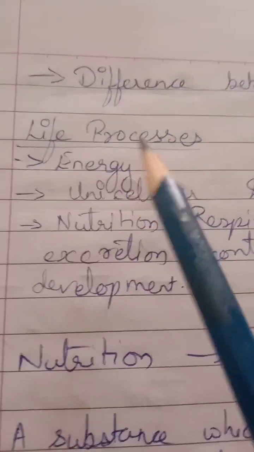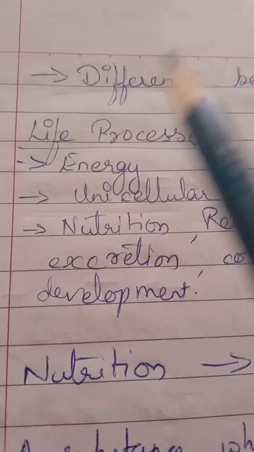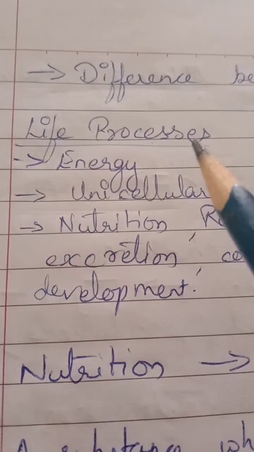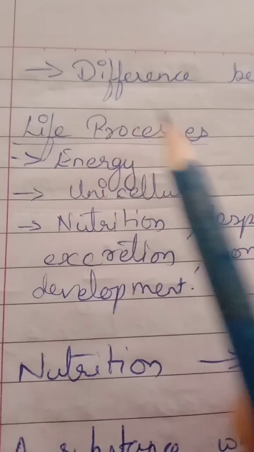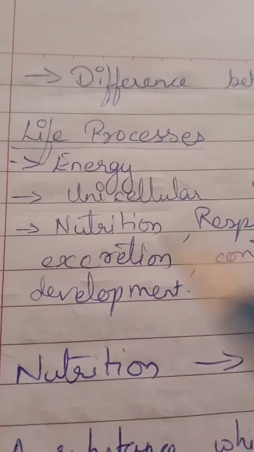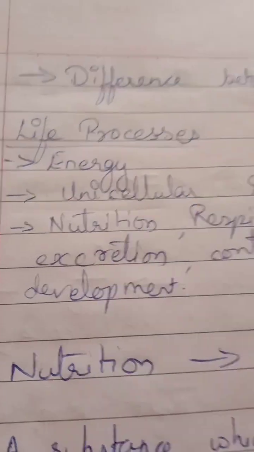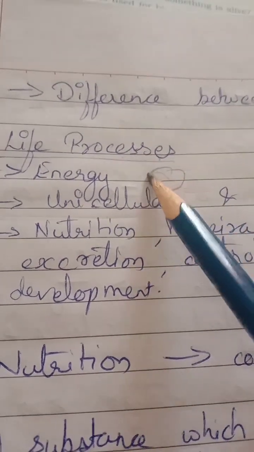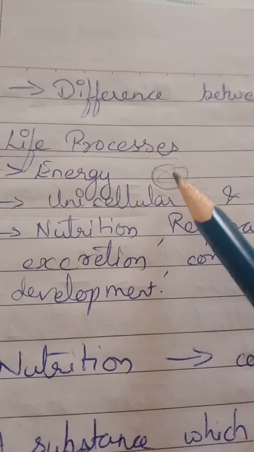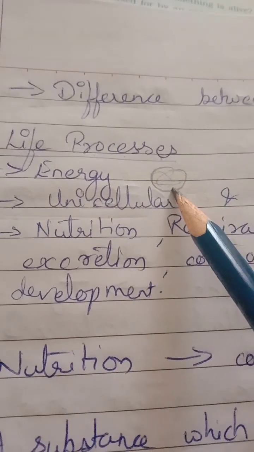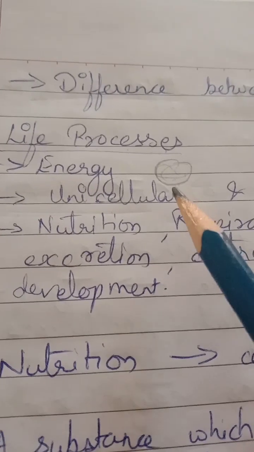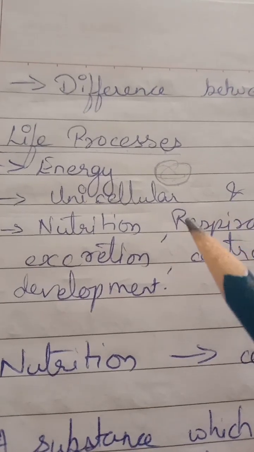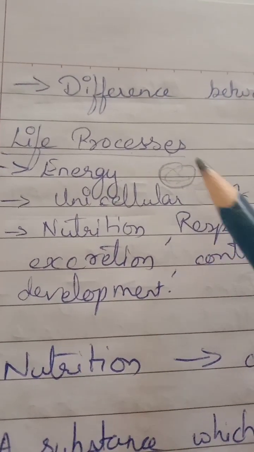Now, our lesson is life processes. We understood the difference between living and non-living. Now in living organisms we have different life processes undergoing in our body. It is different in unicellular and multicellular organisms, because in unicellular organisms only one cell controls all the activities in that organism. For example, bacteria are unicellular, small microorganisms, where respiration, nutrition or excretion is done by the single cell.